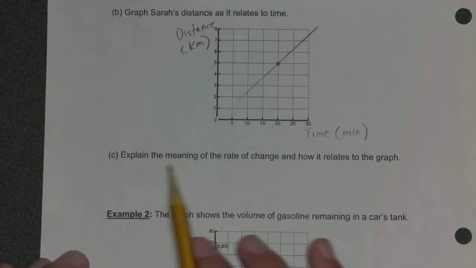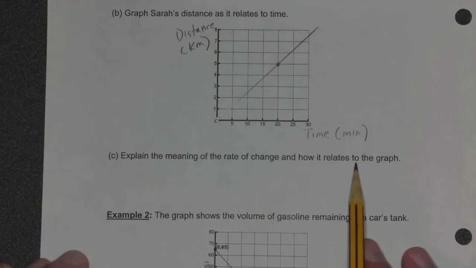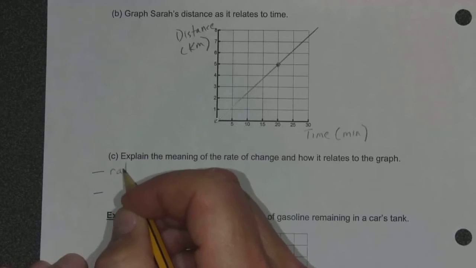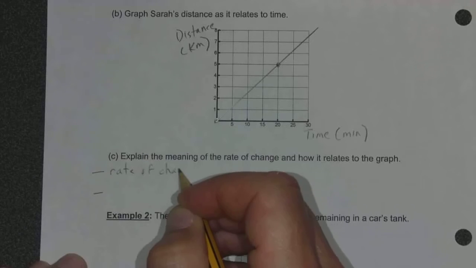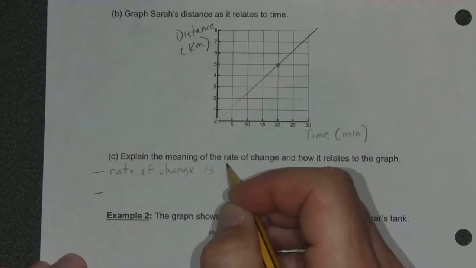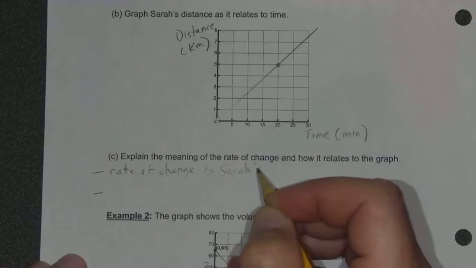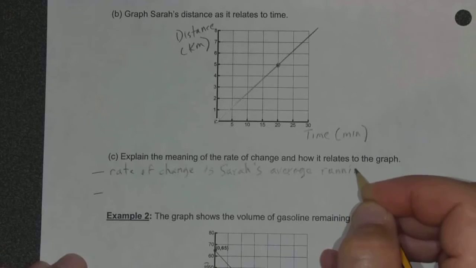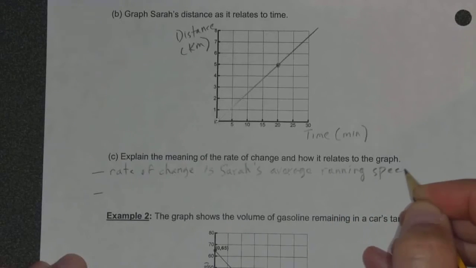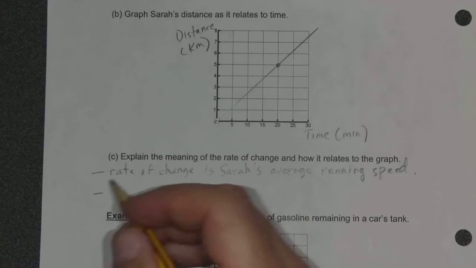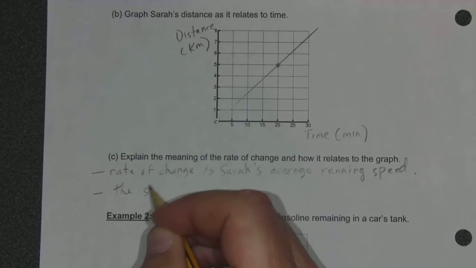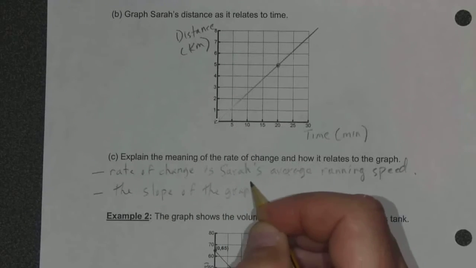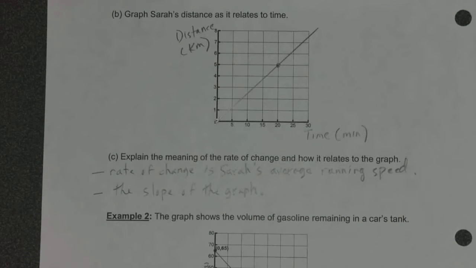Okay, letter C says, explain the meaning of the rate of change and how it relates to the graph. So the rate of change, 2 points here. Rate of change is Sarah's average running speed, which is also the slope of the graph. So again, speed and slope is the same thing. Okay?